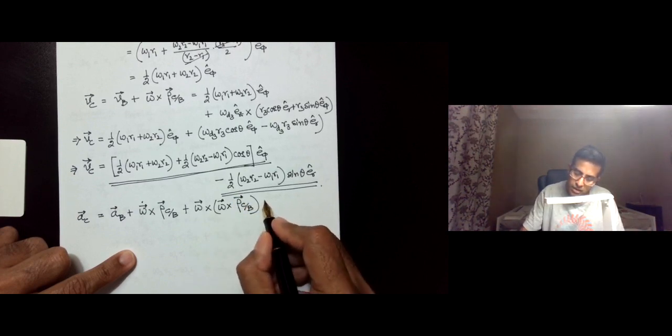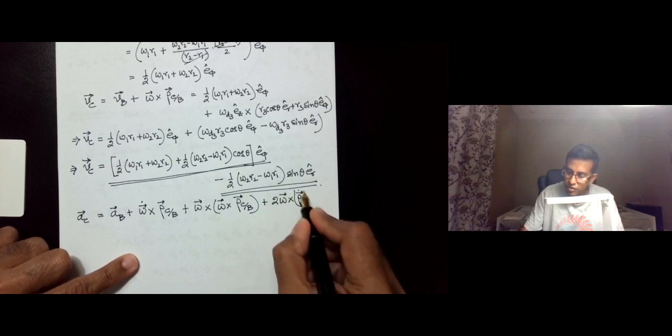plus omega cross omega cross rho C with respect to B plus 2 omega cross rho dot R plus rho double dot R. So this is the overall 5-term expression. If you were to write the overall expression, this is what you have.